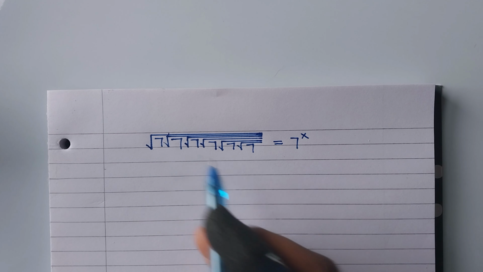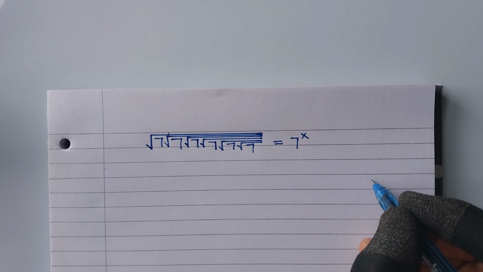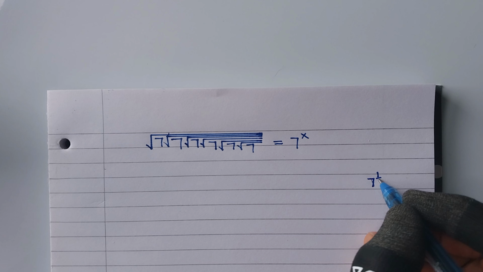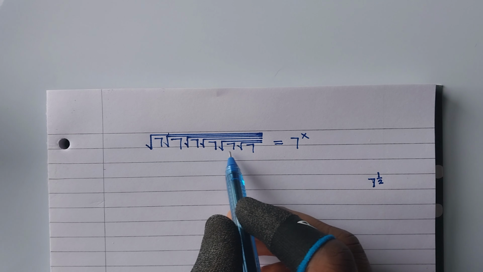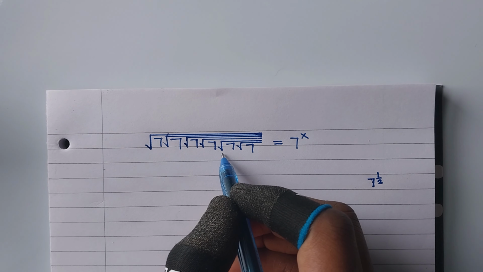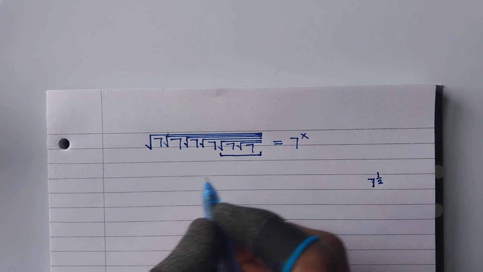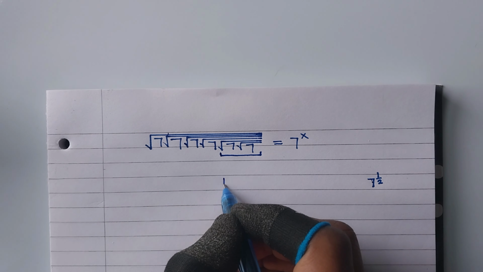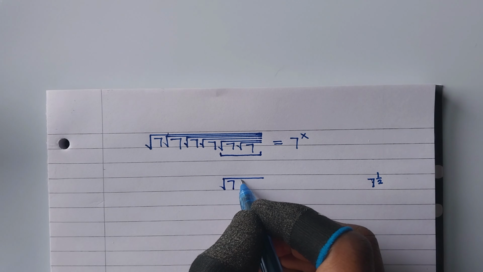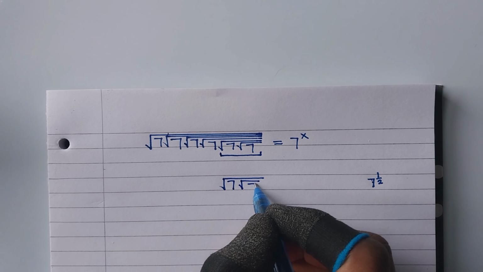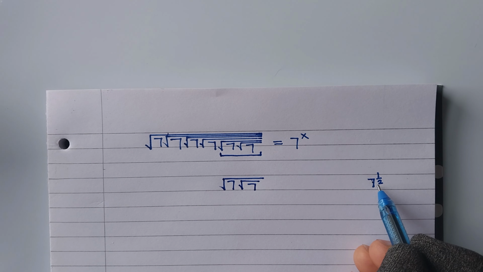final 7 here. This root 7 here can be written as 7 raised to power 1 over 2. Each of them can be written as 7 raised to power 1 over 2. So with that understanding, bringing out this first radical, this can be written as root 7, then root 7. This root 7 is what I've written as 7 raised to power 1 over 2.